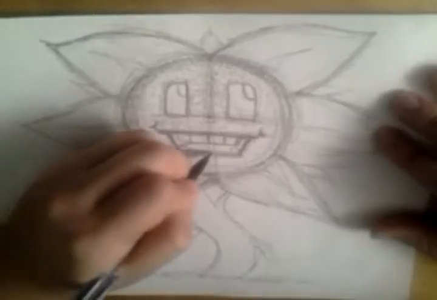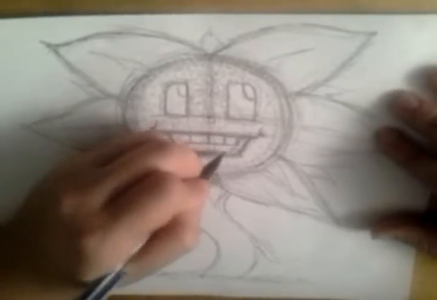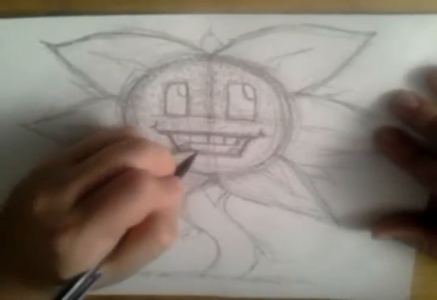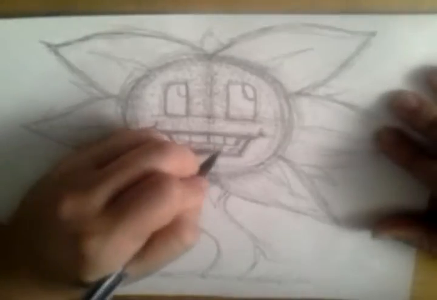Maybe I'll add a bottom jaw too. See the bottom here. Looks like there's a tongue.